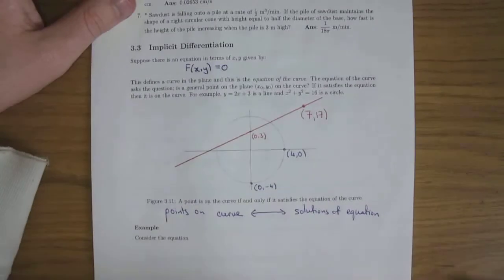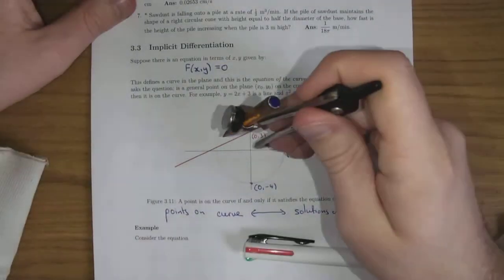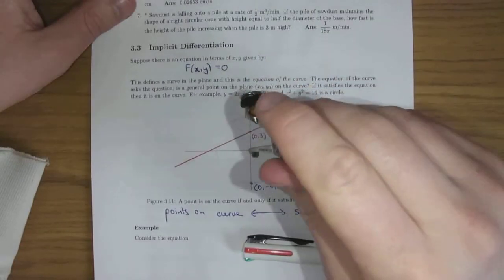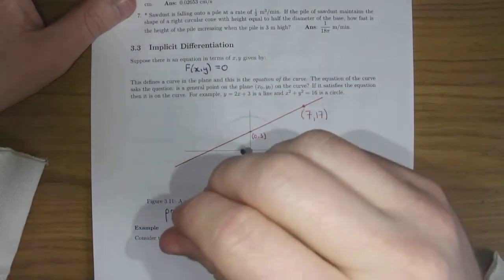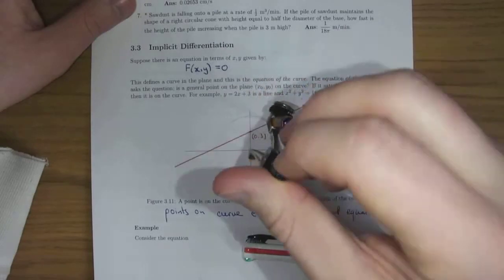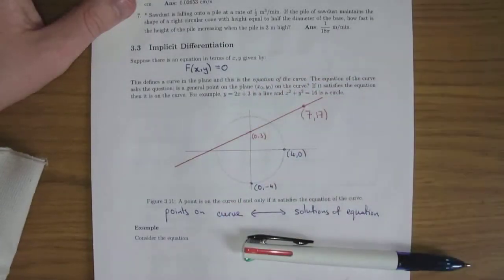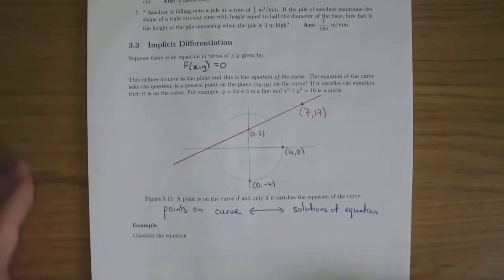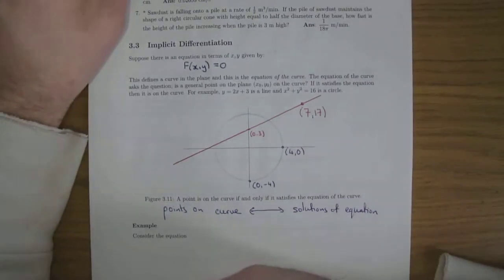Where does this equation come from? Well, what you do is you say, okay, look at how this is made. Take all the coordinates whose distance from 0, 0 is equal to 4. And if you write that down, you get x squared plus y squared equals 16. We might see that a little bit later.